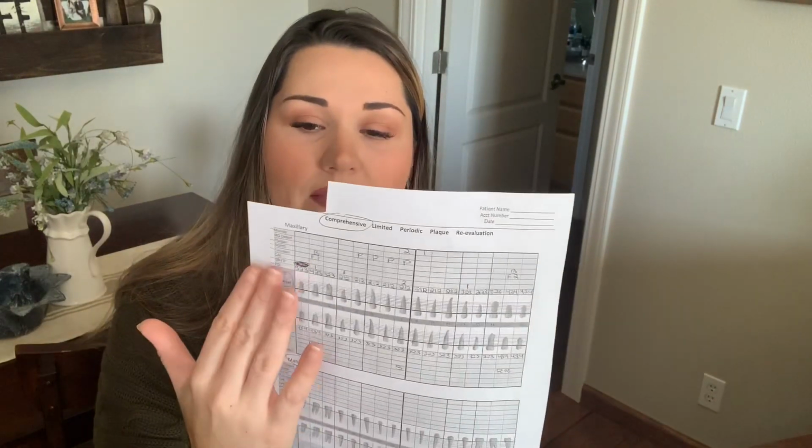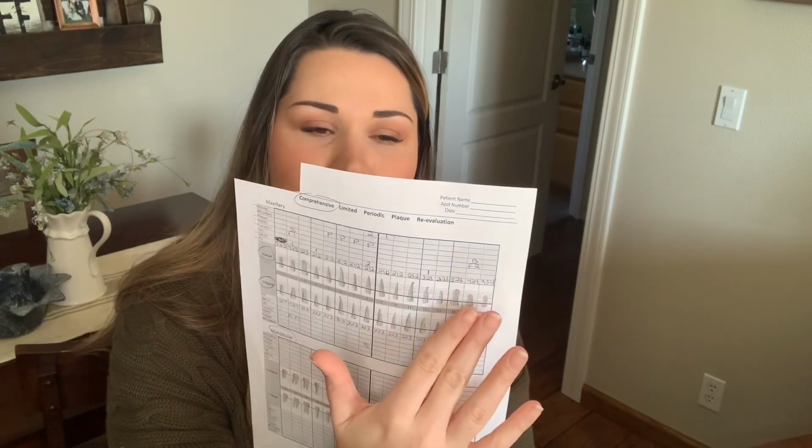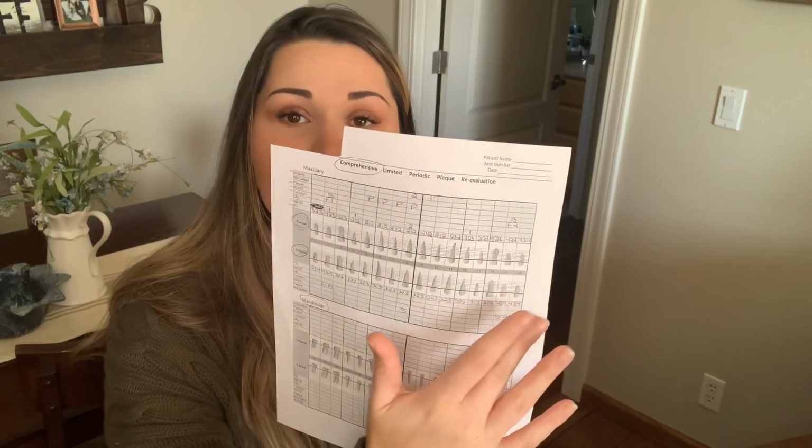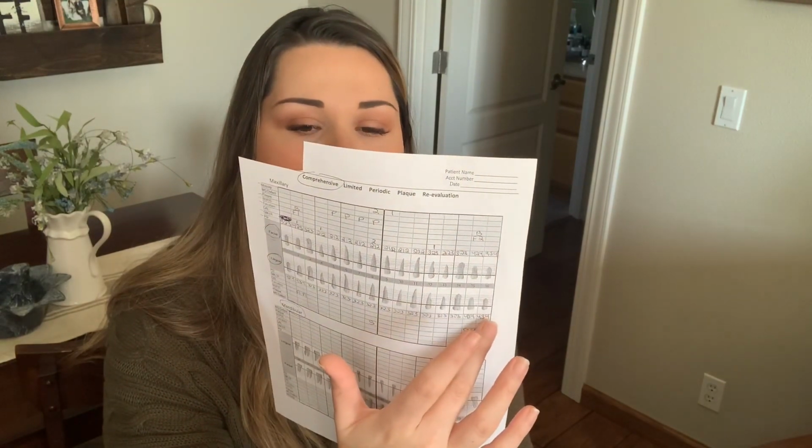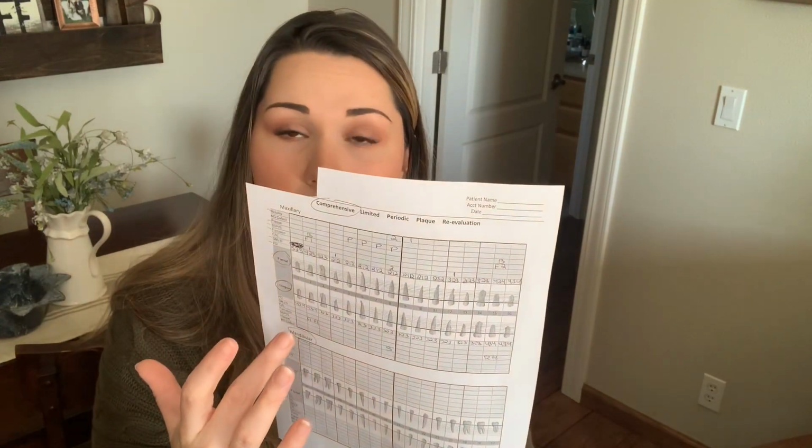And you're going to be typing this in or entering it on this piece of paper. And like I said, you can go all the way through the facial, and then she's going to loop around into the lingual side. So usually they'll drop down into number 16 lingual, all the way through number 1 lingual.